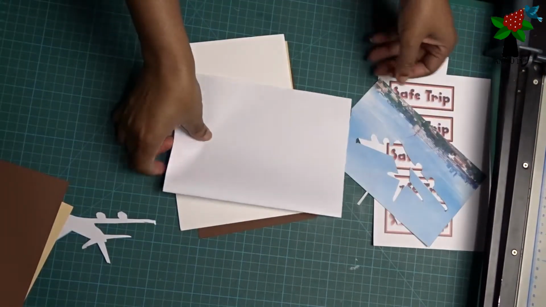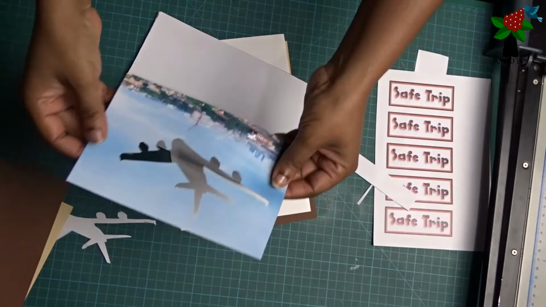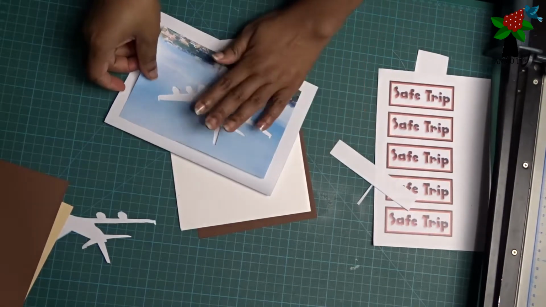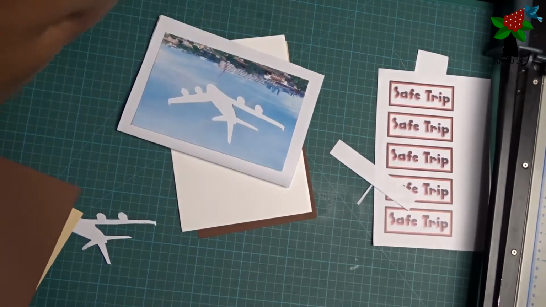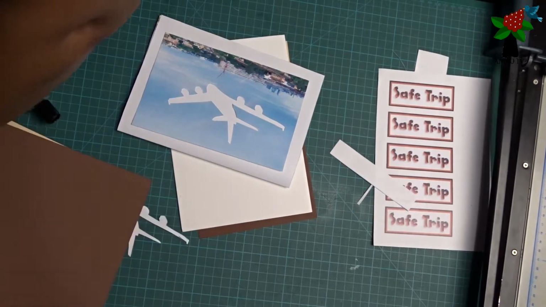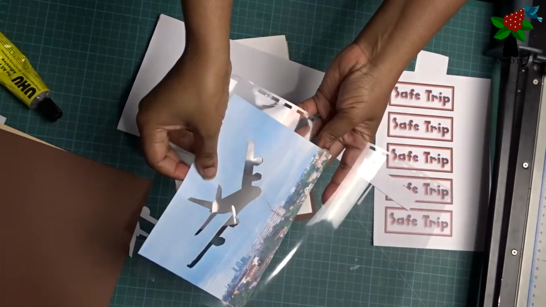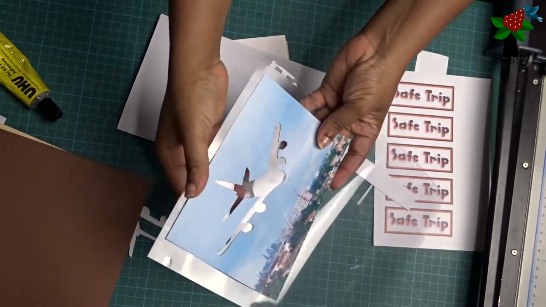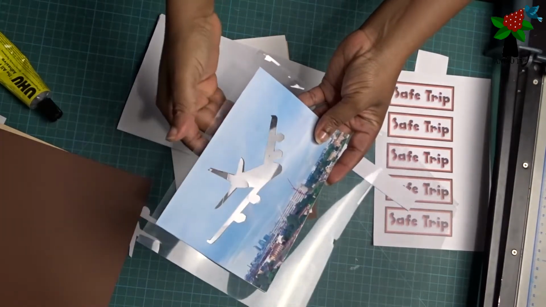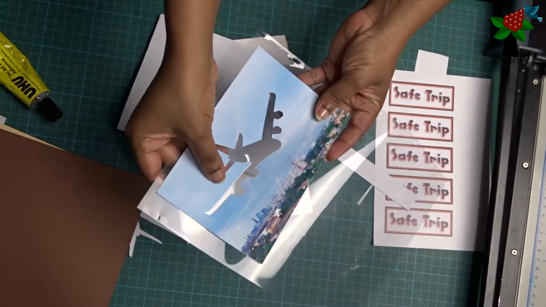So here we have cut our aperture. Where's the acetate? We'll place our acetate at the back of it. Then we'll put some little artificial foam pads.